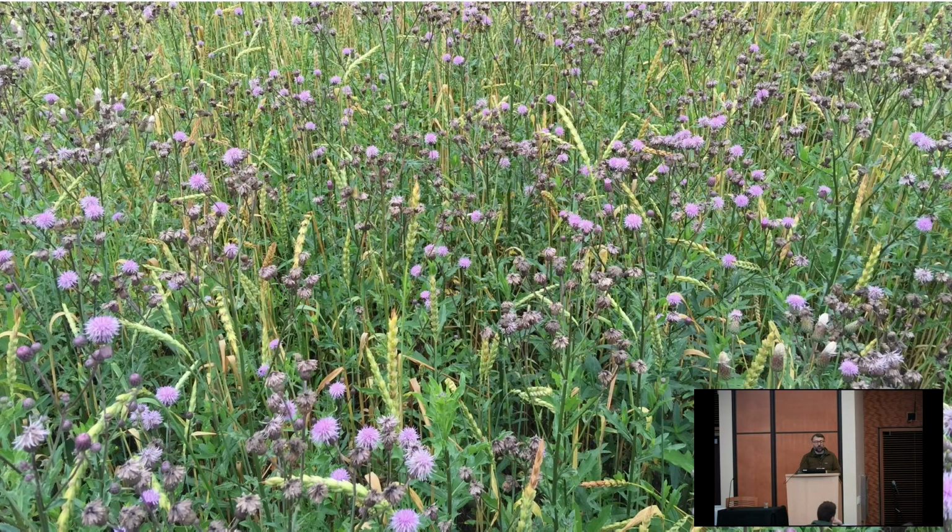Canada thistle often comes into small grains like this, winter wheat, for example, and it lines up so that it actually sets seeds and produces seeds, which can then blow around and can contaminate, infest other fields. So it's really problematic if you have it in small grains like this. It doesn't necessarily always reproduce mainly from those seeds. It's reproducing from rhizomes, right?